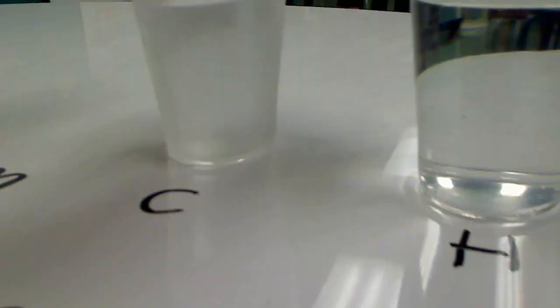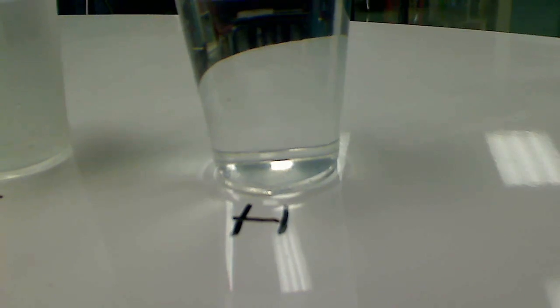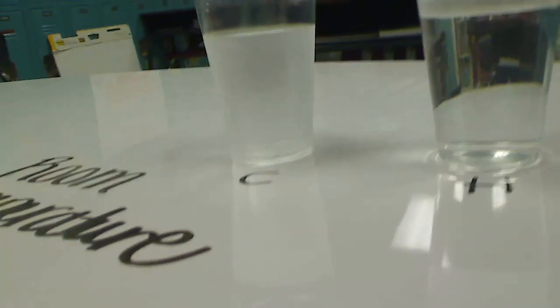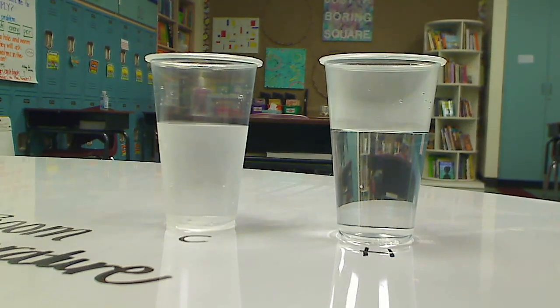And so a lot of the sugar is settled at the bottom. You have to kind of mix it. And in this one, not a lot of sugar settled at the bottom. It has dissolved faster. So something to think about.